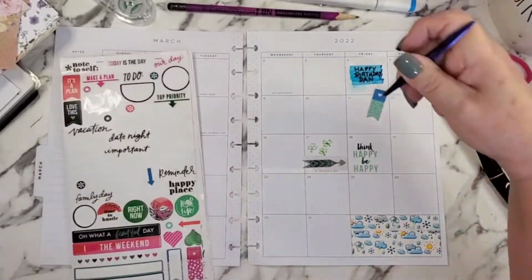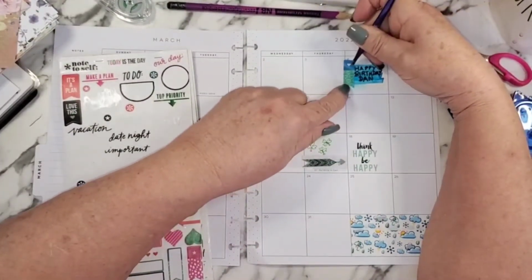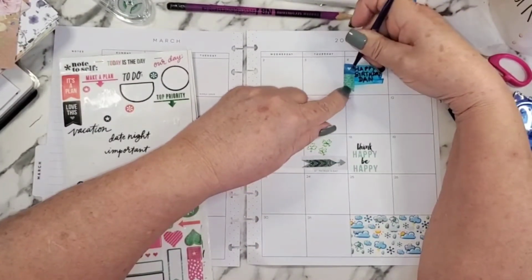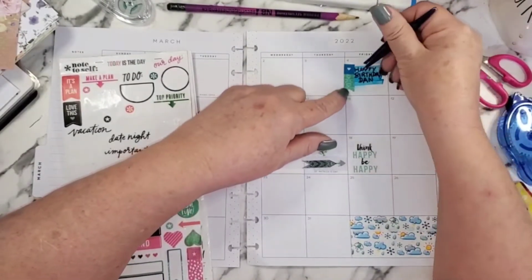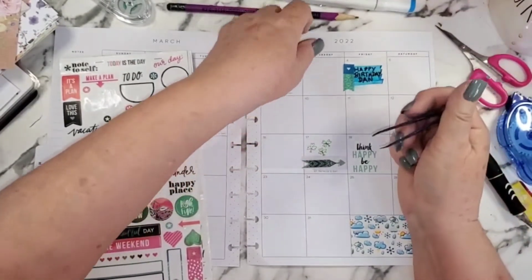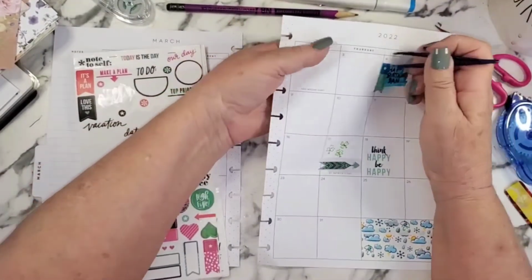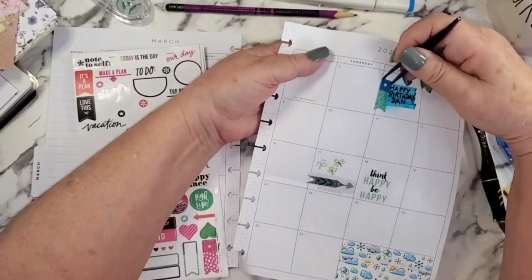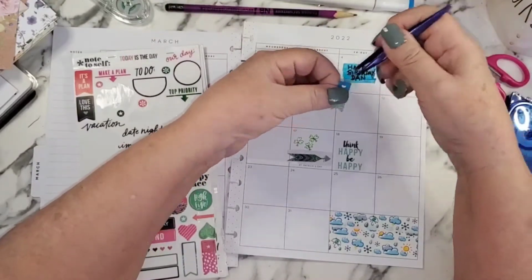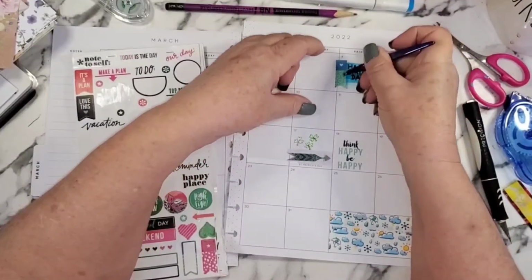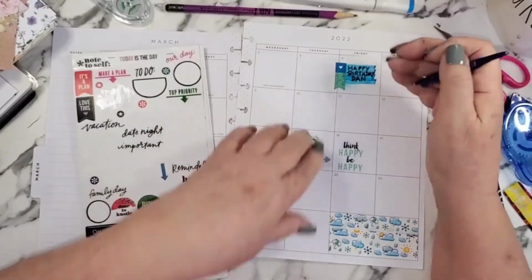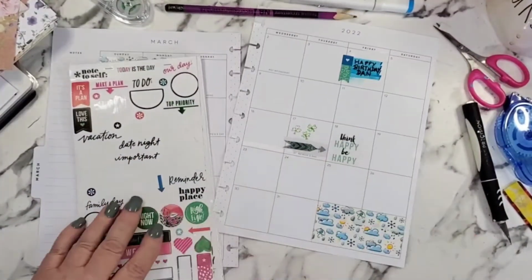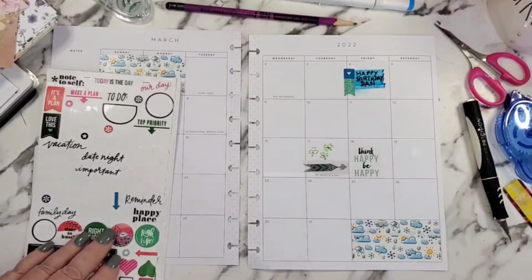I like this. I'm just going to put it beside Dan. I want it to be off. I want it to be a little bit over that line, not on it. So let's see if I can do that. Like that. Makes that kind of look like a little flag.